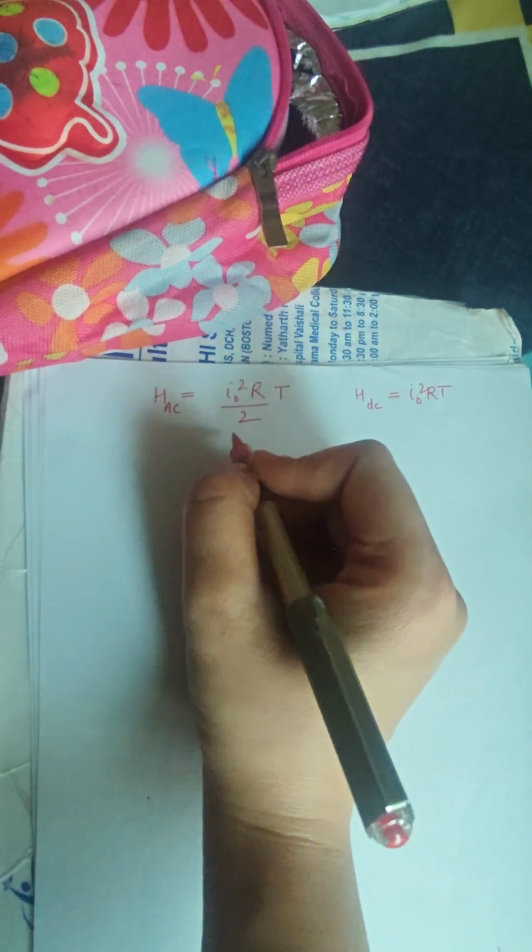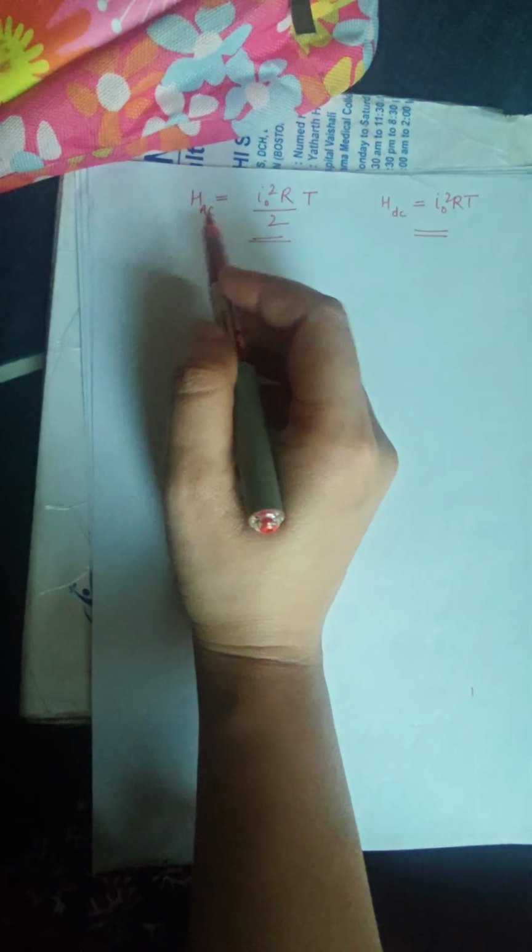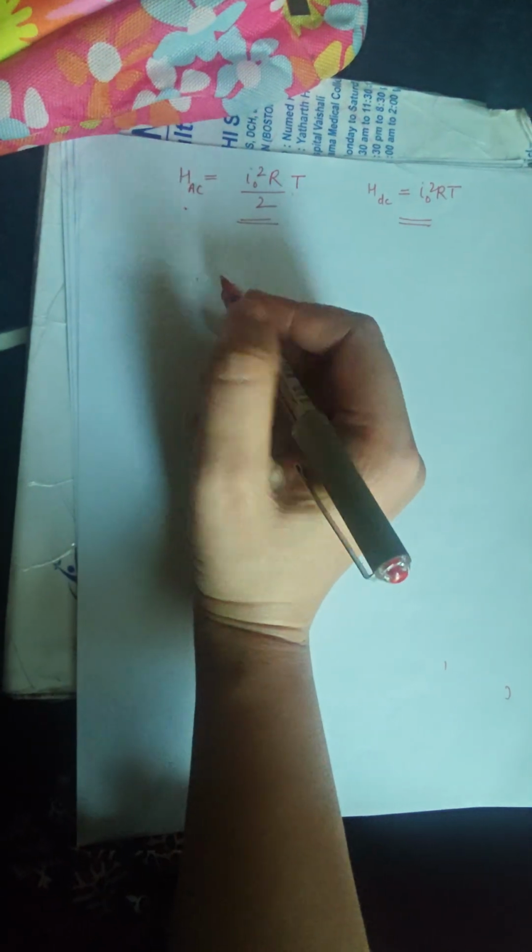So if I have to relate this with this, I want to know what amount of current, direct current, will give me the same heat which AC is giving me over one complete cycle.